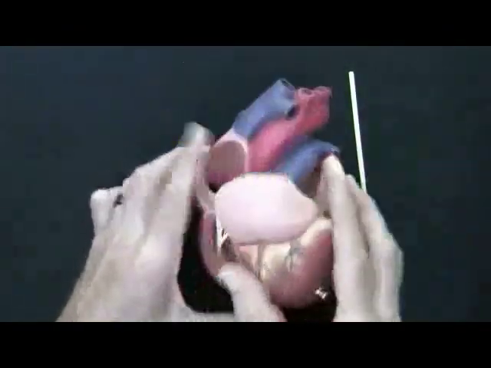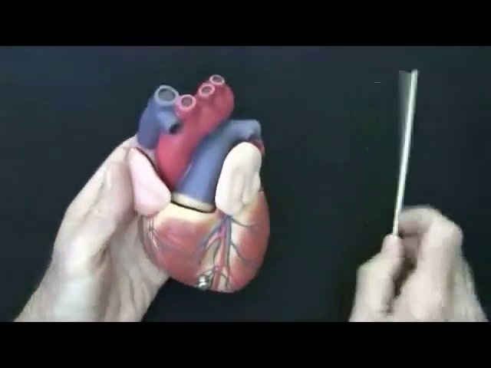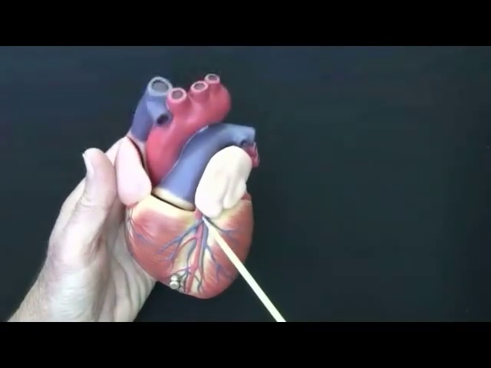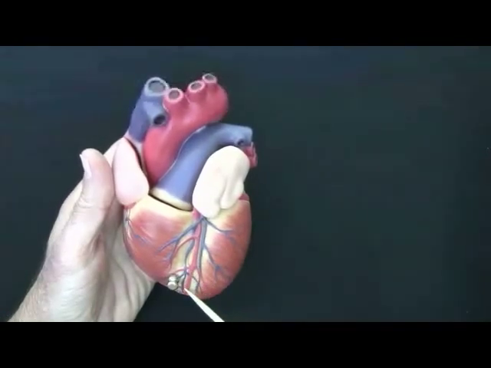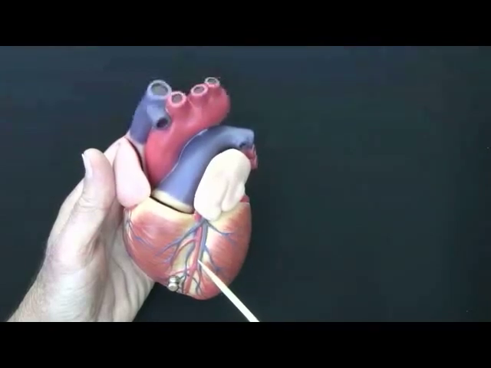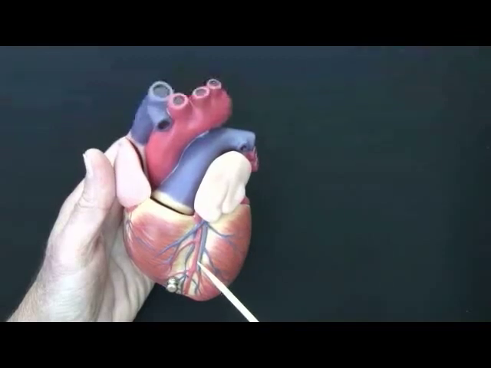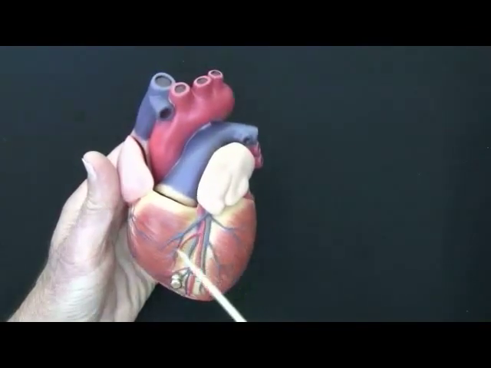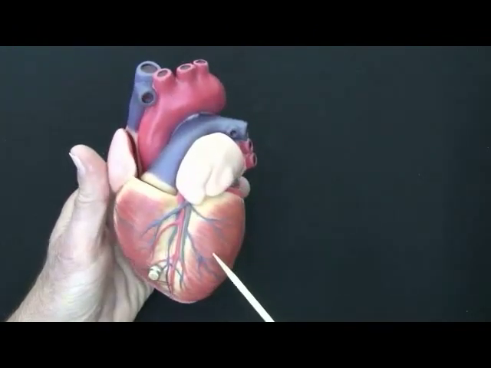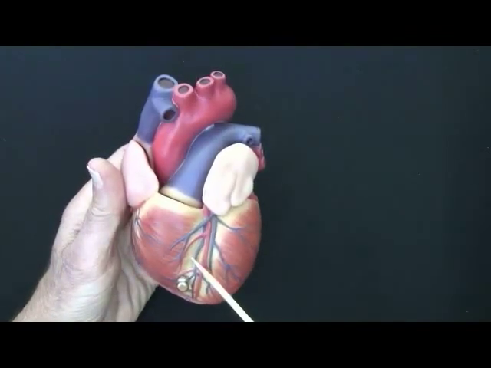Let's reconstruct the anterior view of the heart. And now we can point out this vessel, which is a branch of the left main coronary artery. This is the left anterior interventricular coronary artery, which, as you can see, provides oxygen and nutrients to much of the left ventricle and part of the right ventricle.